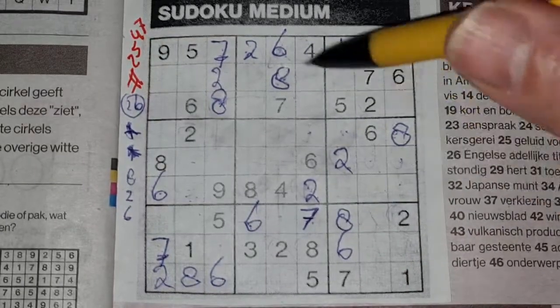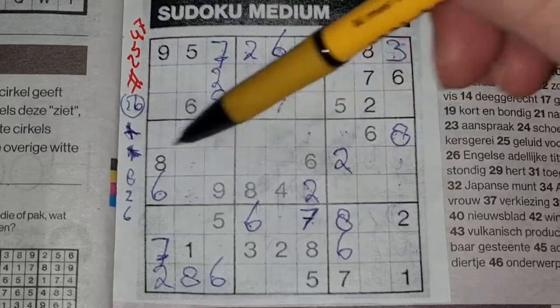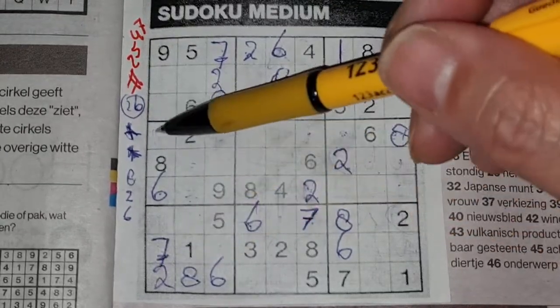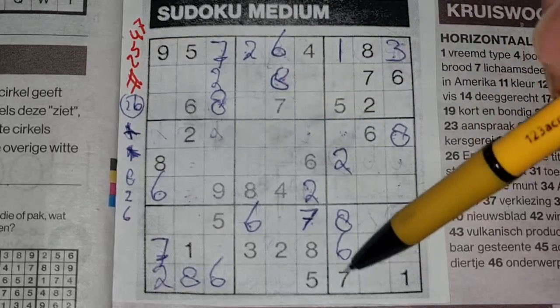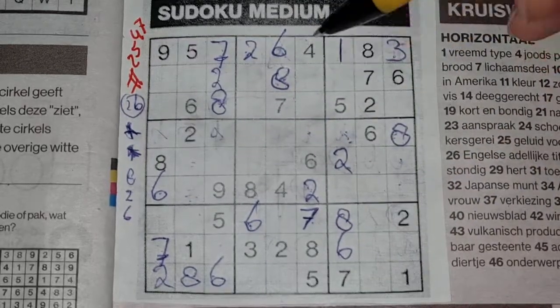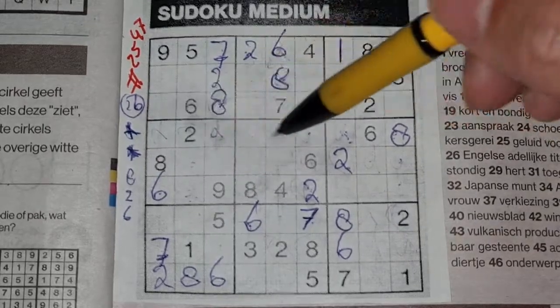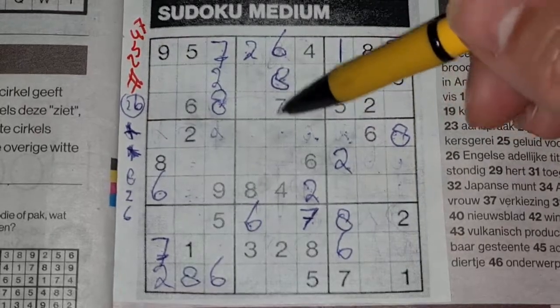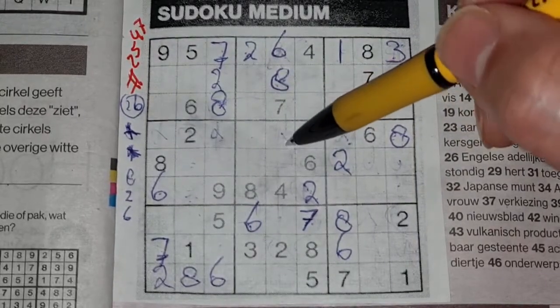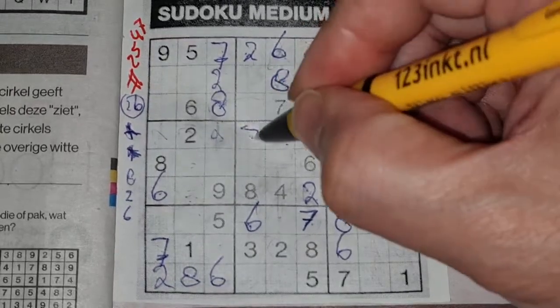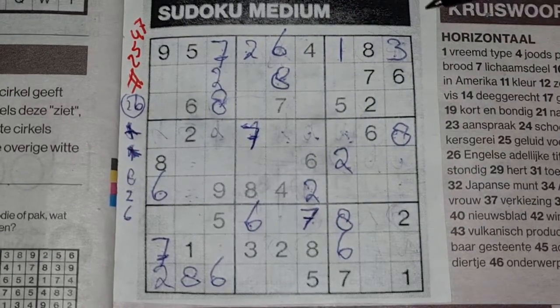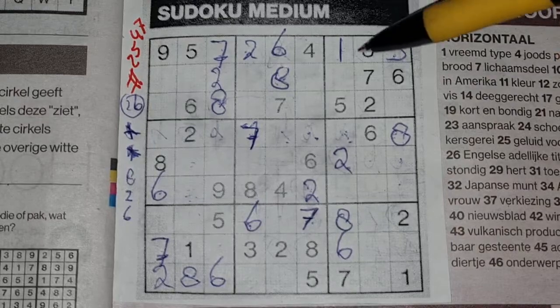Then, in this row, we have 1, 2, 3, 4, 5, 6 missing numbers. One of the missing numbers is 7. We see here 7, so no 7 there. Here 7, no 7 there. Here 7, so no 7 here. So the 7 could be here, here, or there in this row. Well, another 7. I cannot place the 7 there. Here another 7, so I cannot place the 7 over there. 1 place left for the 7. Should be here. All right. And now, let me see.